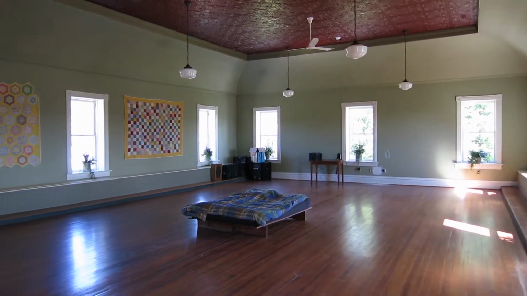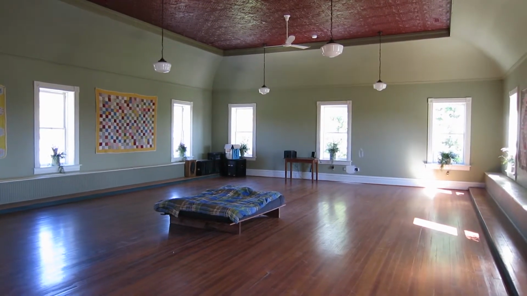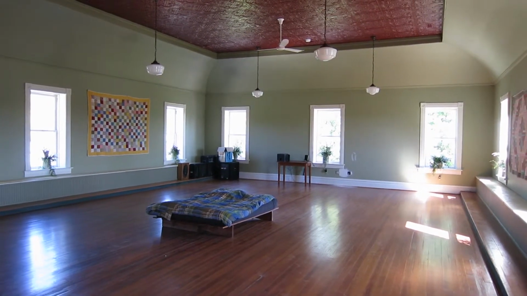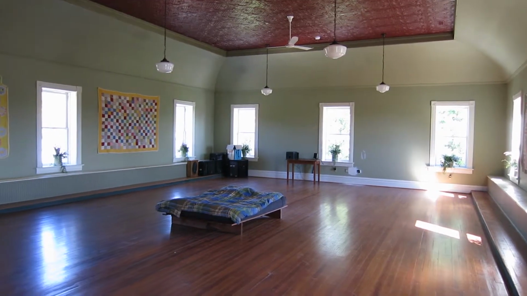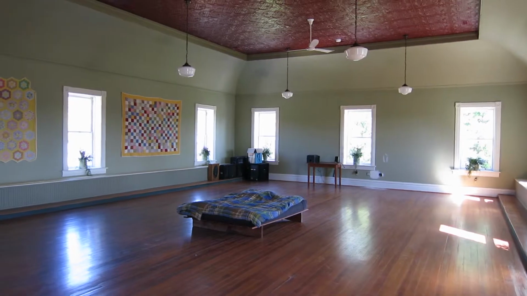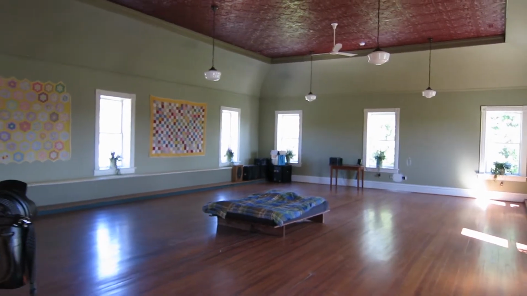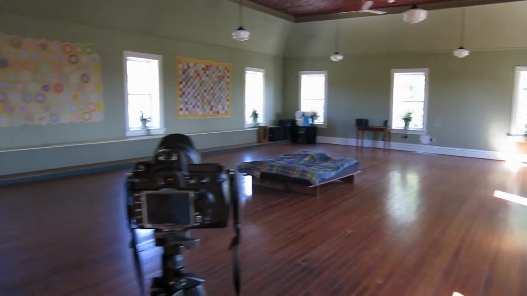Normally this room is where they host weddings and things like that, and there's usually either tables, or they have people come in and do dances like contra dancing. But anyway, just a nice space.